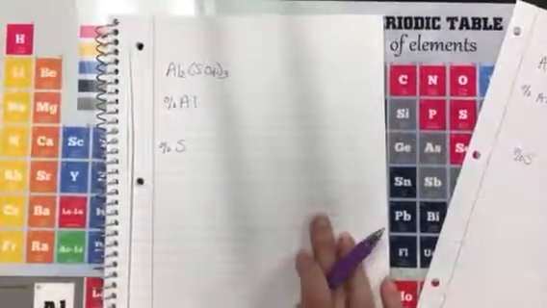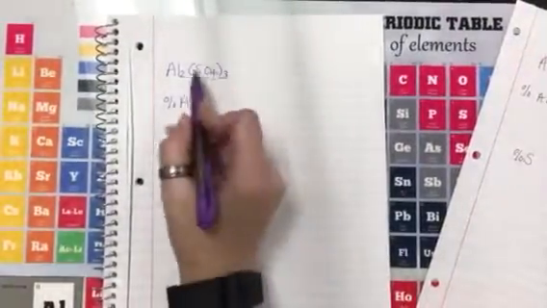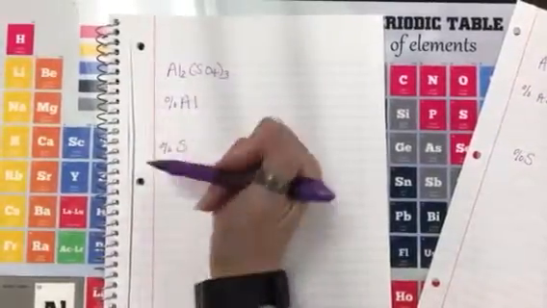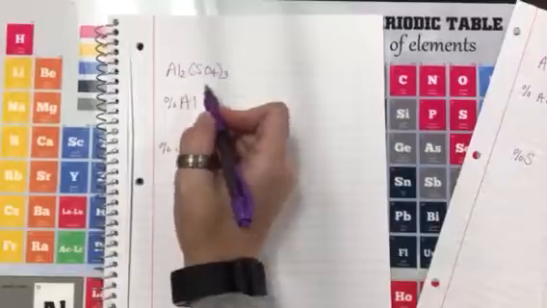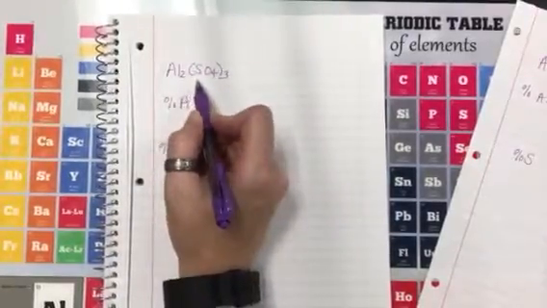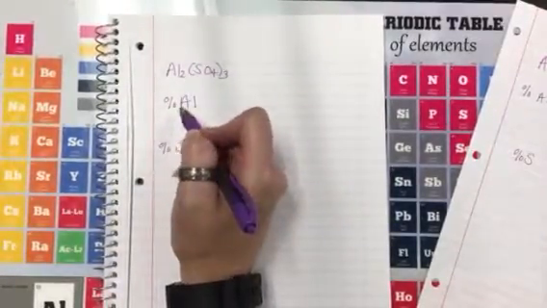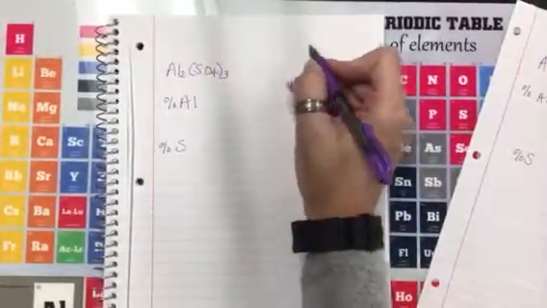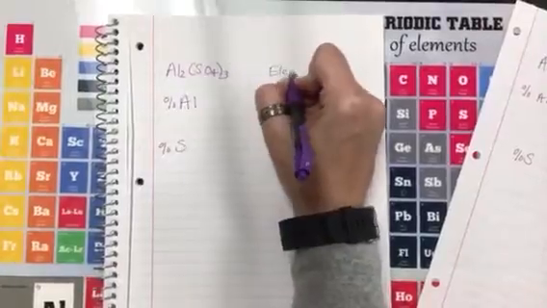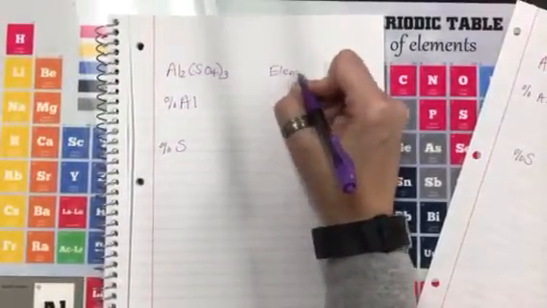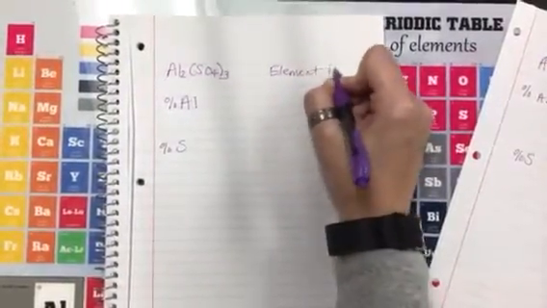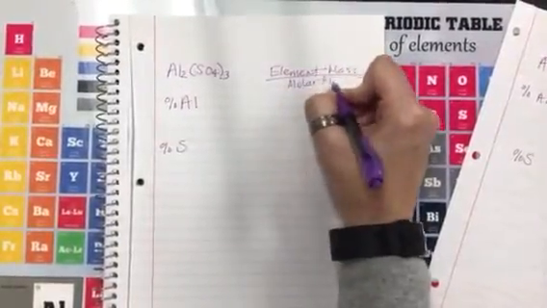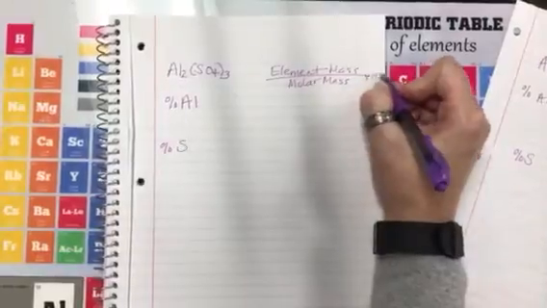If you want to find the percent composition of a compound, the first thing that we need to do is find the molar mass of the formula. That's because the equation to find the percent composition uses the molar mass. The percent composition formula is just like any other formula. It's the element mass, which is the part that you're finding, divided by the molar mass of the whole compound, times 100.